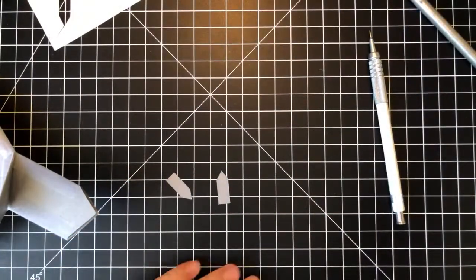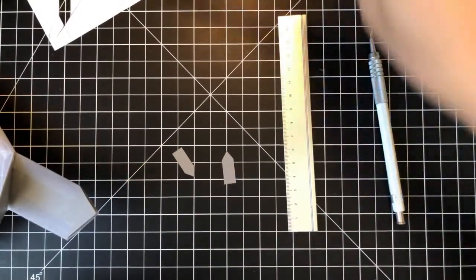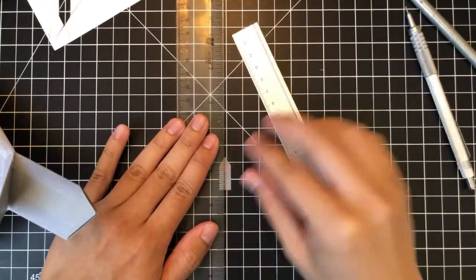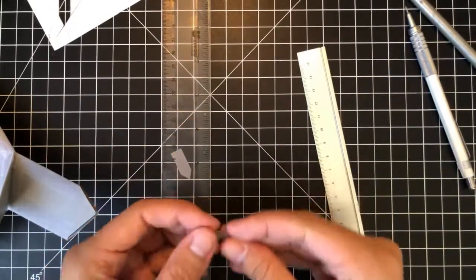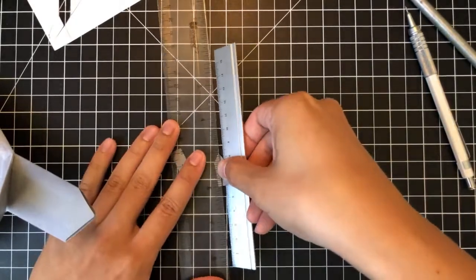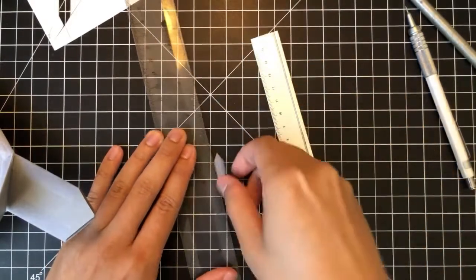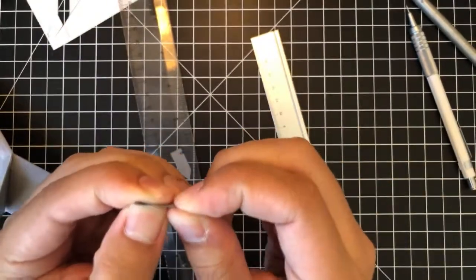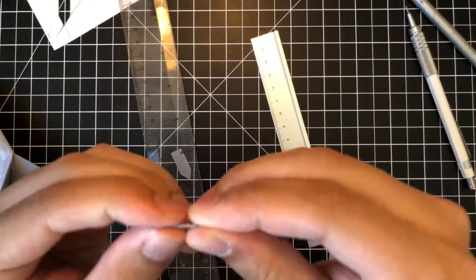We also need to fold it. So to do that, I'm gonna grab a ruler. Just gonna pinch one side down. This is gonna be quite difficult, because it's a really small piece to fold. But there we go.